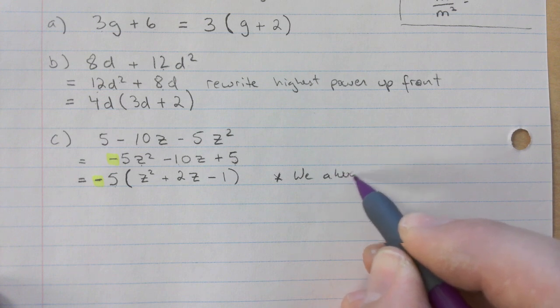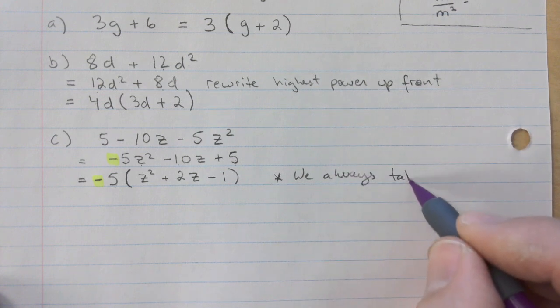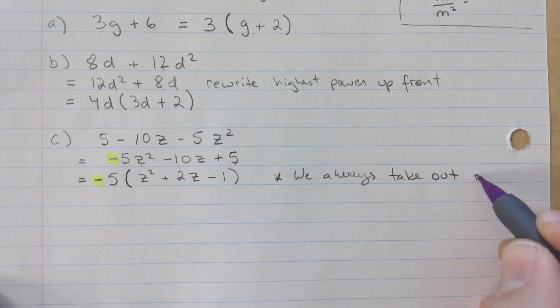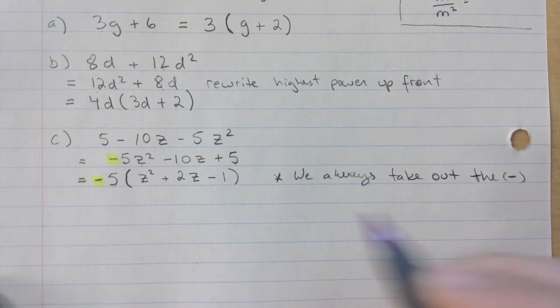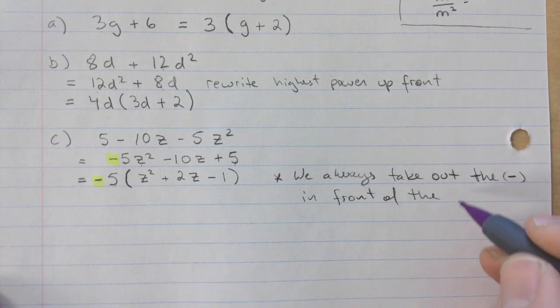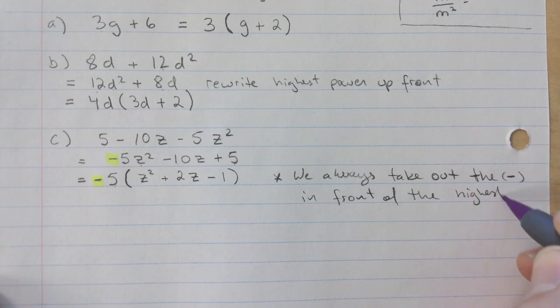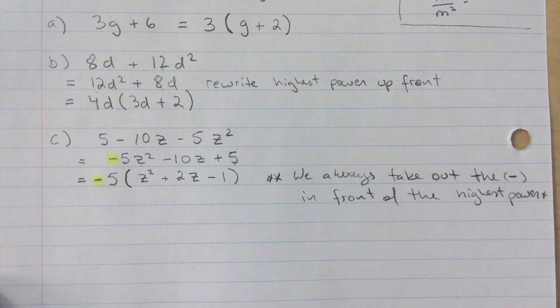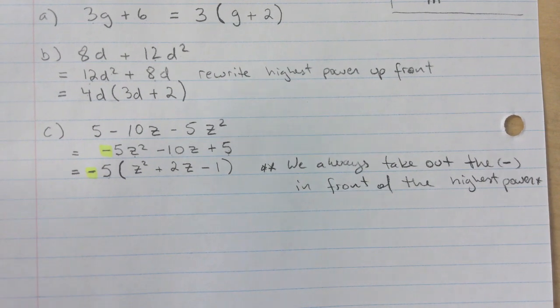We always take out the negative in front of the highest power. That's what I'm going to say. That's why I want you to rewrite it. Make sure you rewrite it so that the highest power is up front. If it's negative, boom, we take it out every time. Every time. Okay? Moving forward, standard practice, we take out the negative.